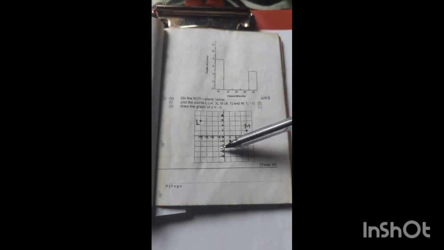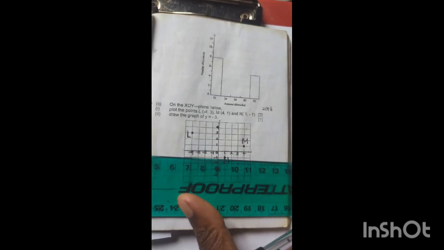Then the next question is, draw the graph of y is equal to negative 3. I don't know how I'm going to do this because my hands are both occupied. Okay, so y is equal to negative 3. You simply go on the y-axis. Which one is the y-axis? The standing line, this one. Then the negative part is down. So y is equal to negative 3. Negative 3 is here. Okay, there, right? So you simply draw a line cutting here. I have a ruler here, but then I don't know. Okay, there. You're supposed to put a ruler and just draw a line on negative 3.